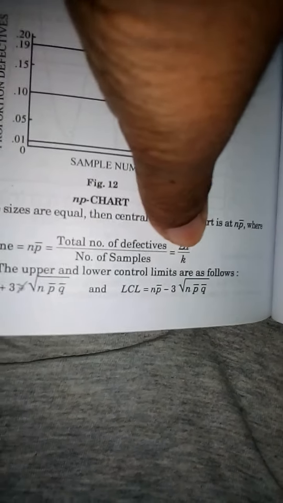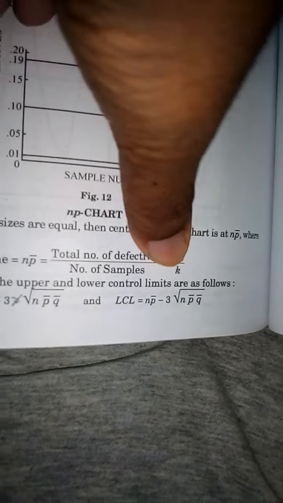The second is the NP chart. Its central line will be calculated like NP bar equals total number of defectives, sigma d by k, total number of defectives divided by number of samples.